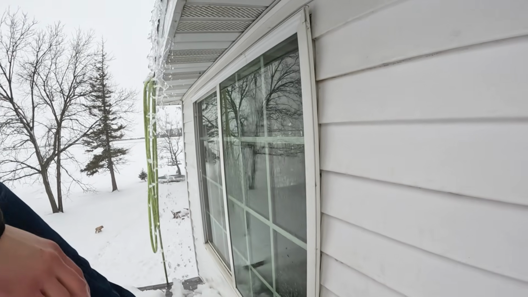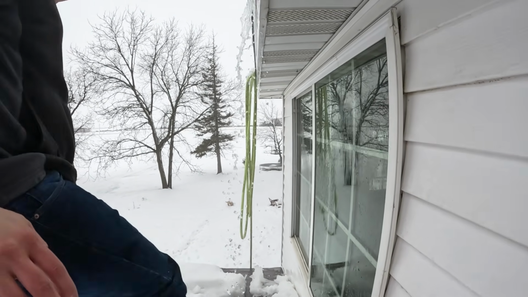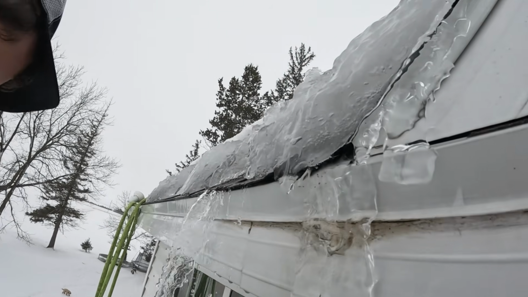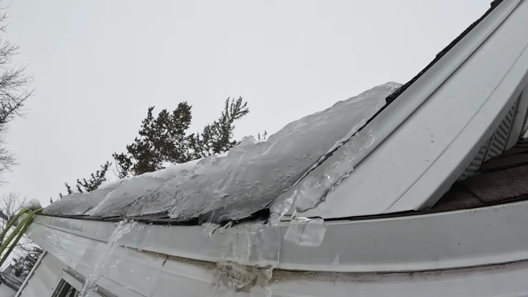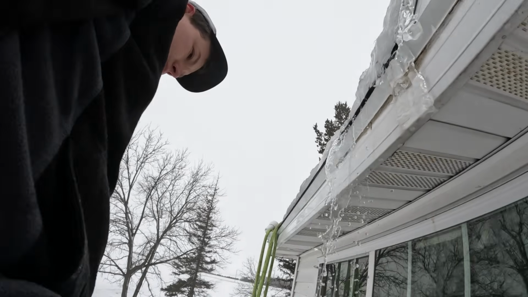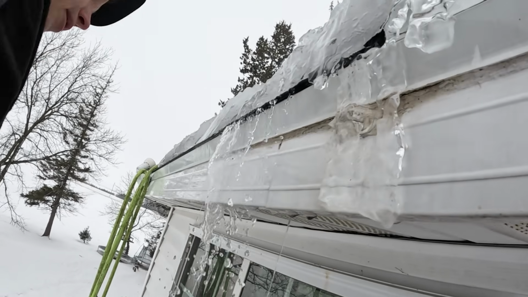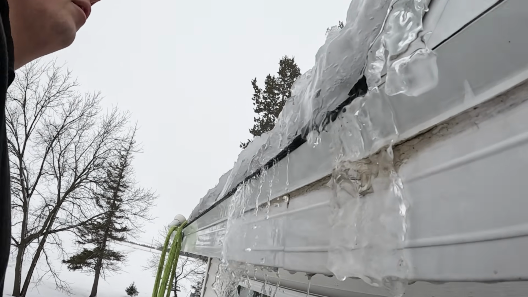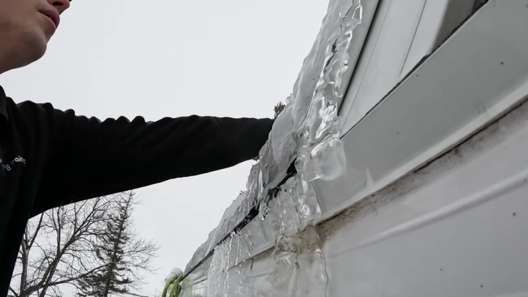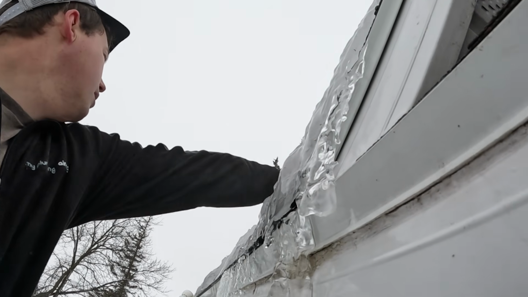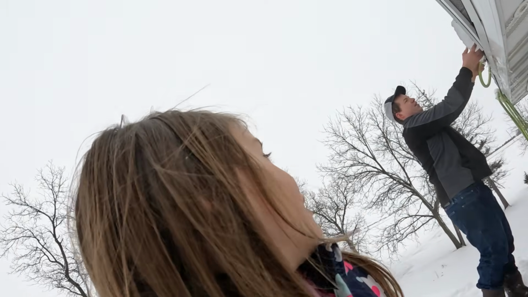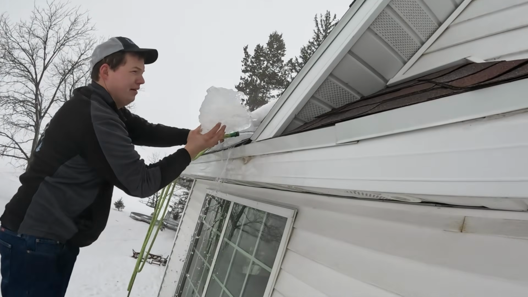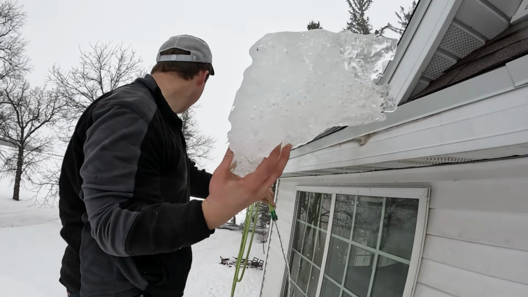As I continued melting the ice dam, I found that it actually worked really well to run the hot water directly onto the shingles, and then that ran down and melted the ice where the ice dam was connecting to the roof. That allowed me to just melt underneath the ice dam instead of having to melt the entire thing, so then I could just remove large chunks of ice and discard them. There's a big chunk of ice dam.